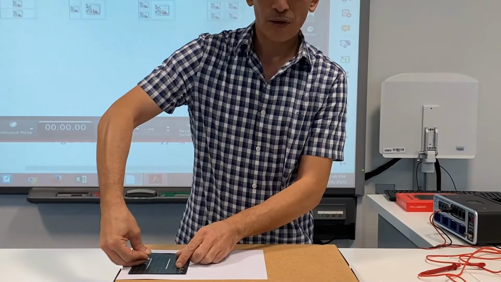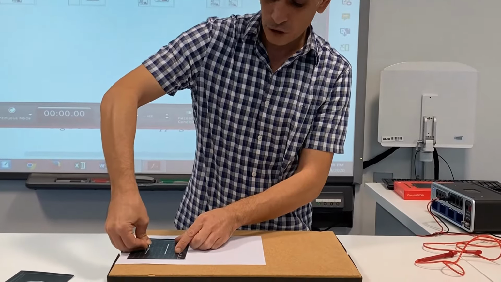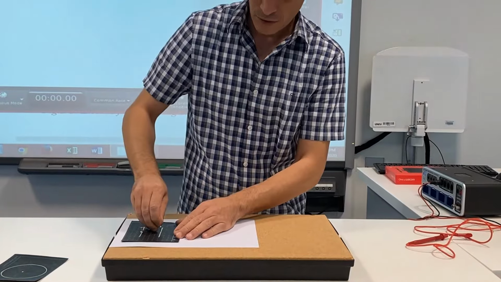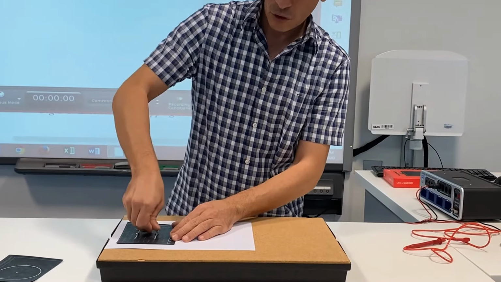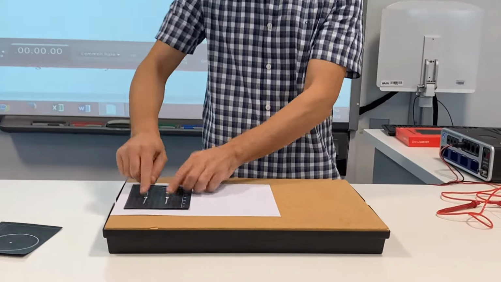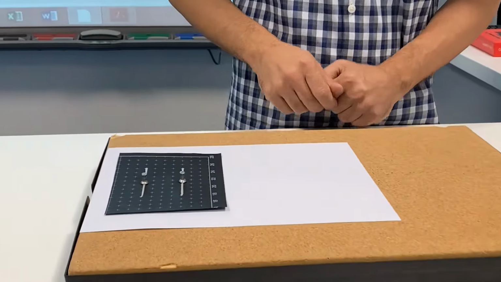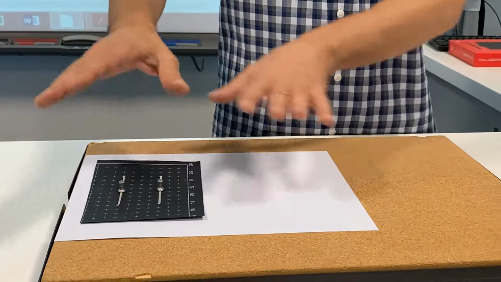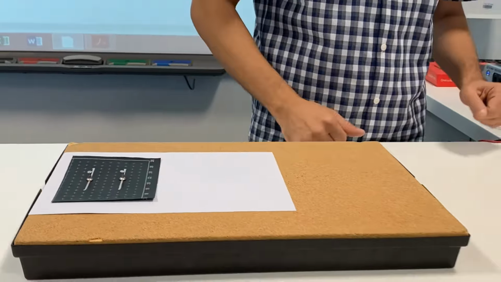Now the pins have to be inserted in the middle of each of the two lines and at the center sideways, in order to ensure that we have very good contact between the pins and the rest of the circuit. Now this cork board is only used to mount these pins and hold the papers in place.